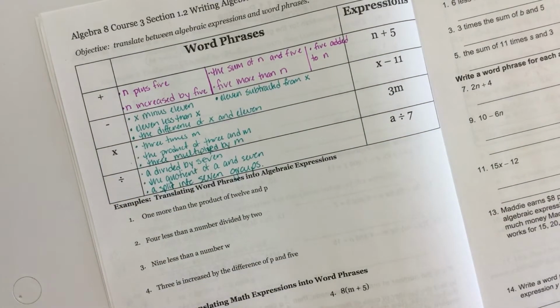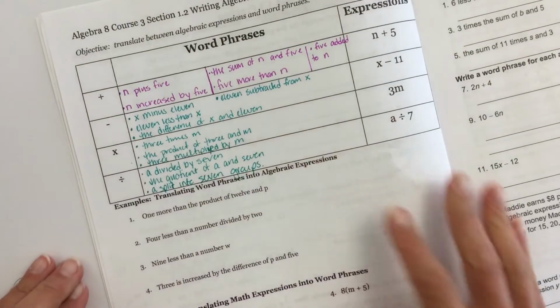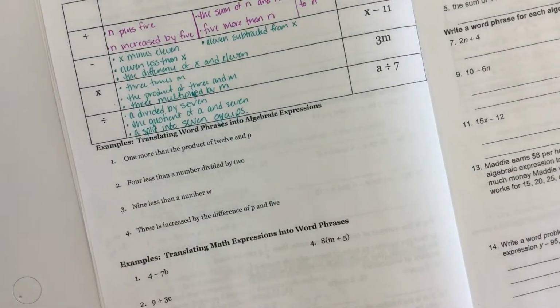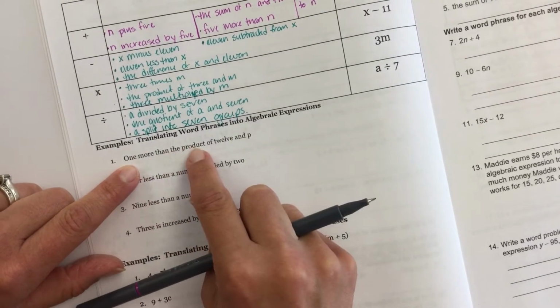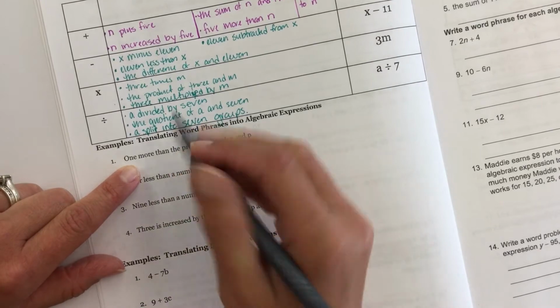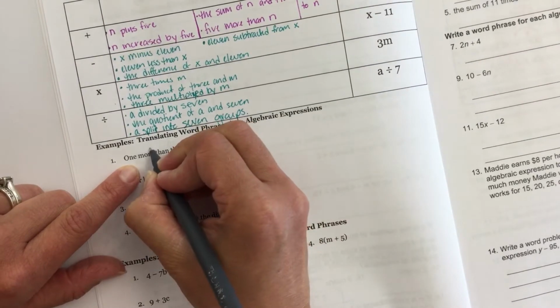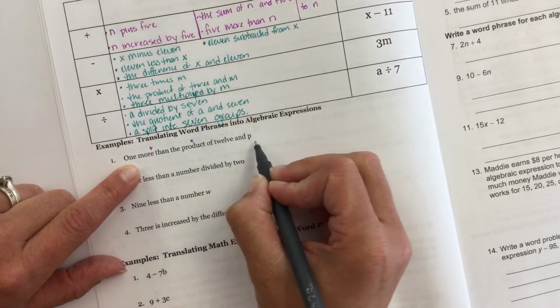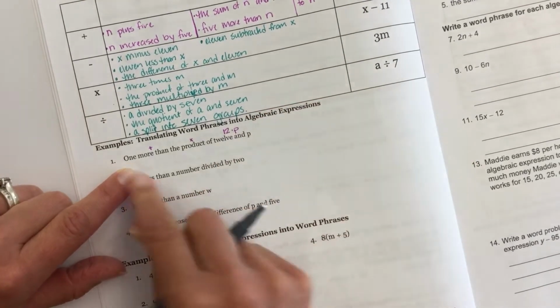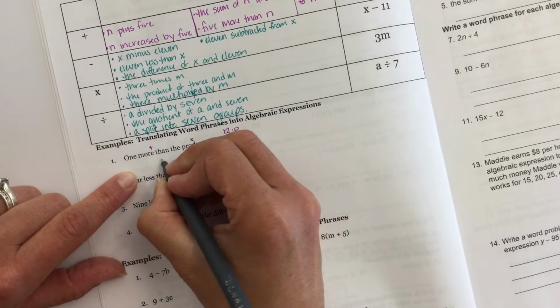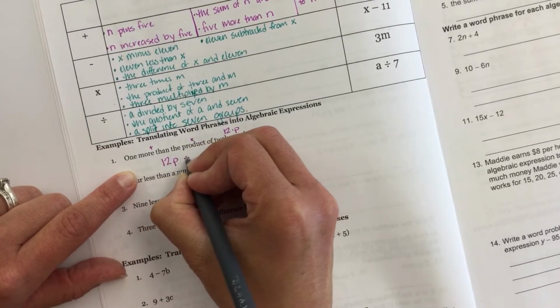Okay, so our job is going to be able to apply those examples to other examples. So for example, it says 1 more than the product. Well, the product means multiplication. More than means addition of 12 and p. So what's being multiplied? Well, 12 is being multiplied by p, and it says 1 more than that. So I'm going to take 12 times p, and then I'm going to add 1.